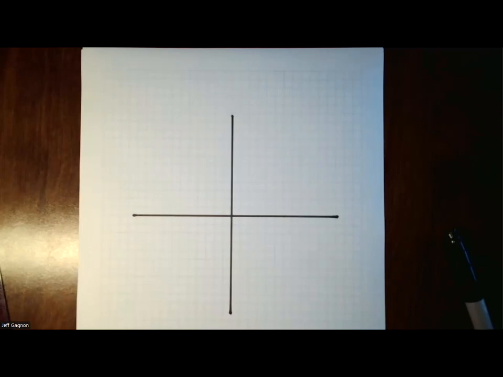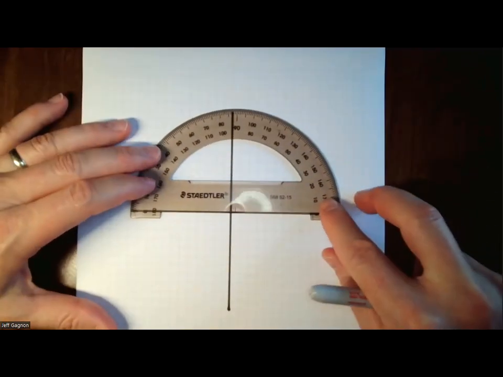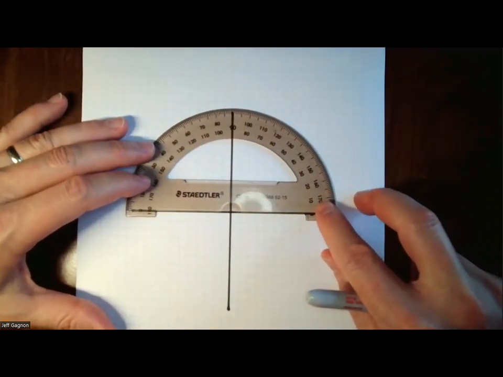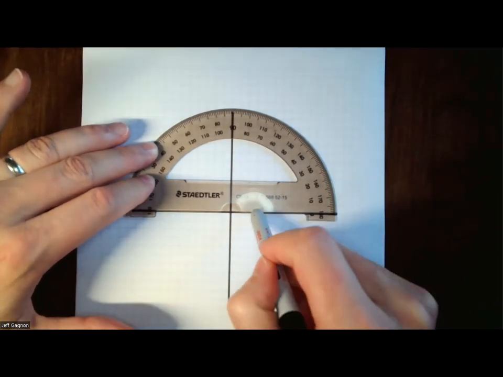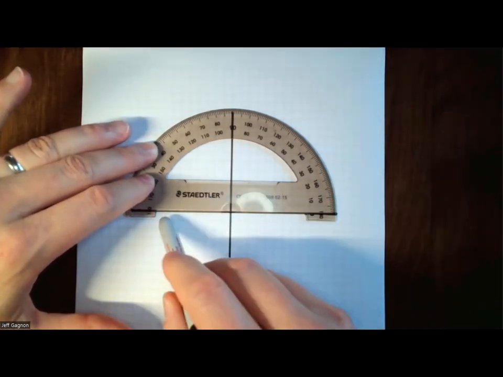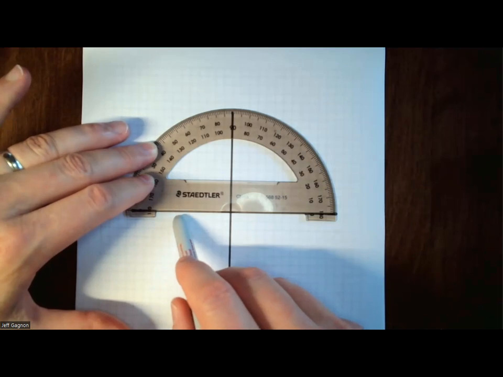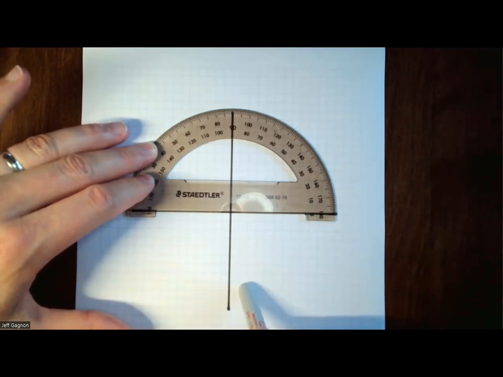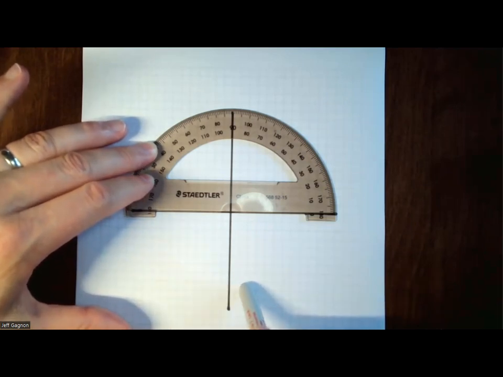Okay, so the first thing I want to draw is R final. And remember, R final was at 290 degrees. So how do we figure that out? Well, the protractor, as you can see, only goes to 180, right? So we want to go 180 and an additional, I guess, 110, right? So 290 minus 180 would be 110.